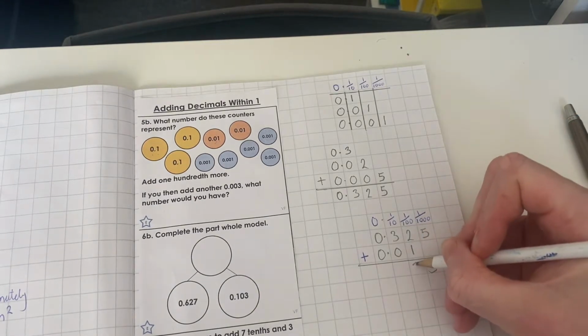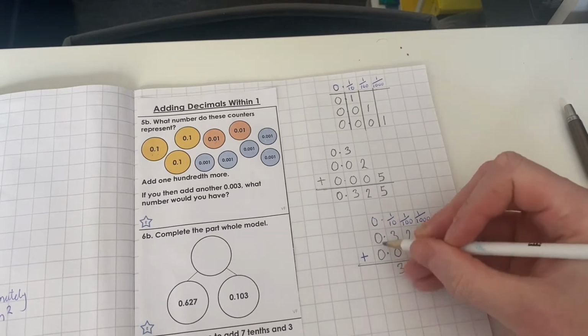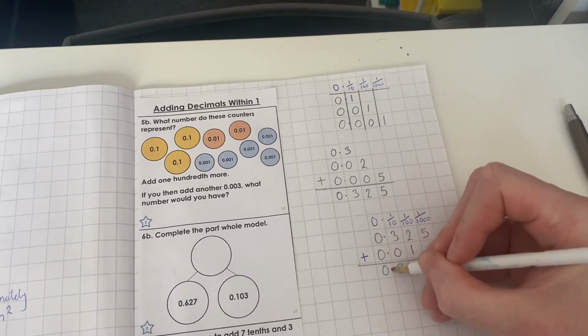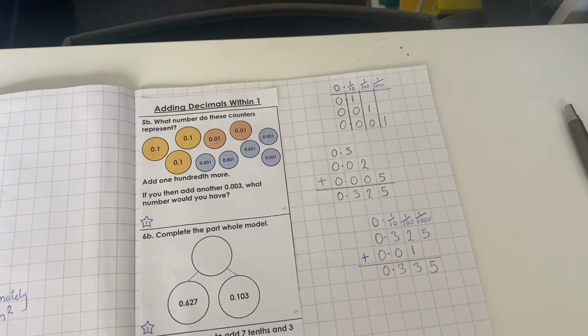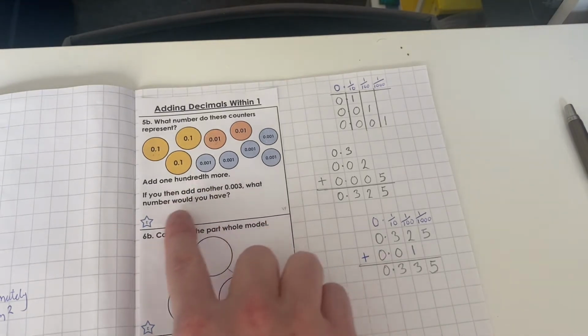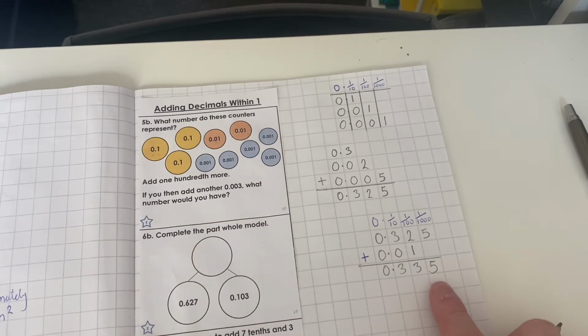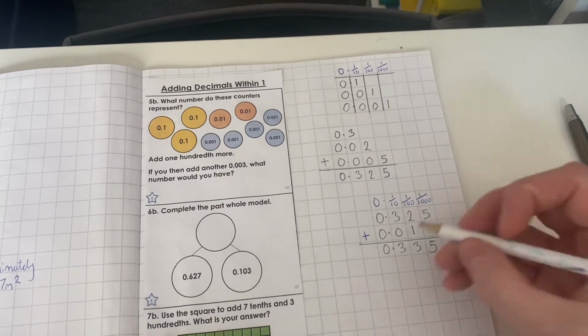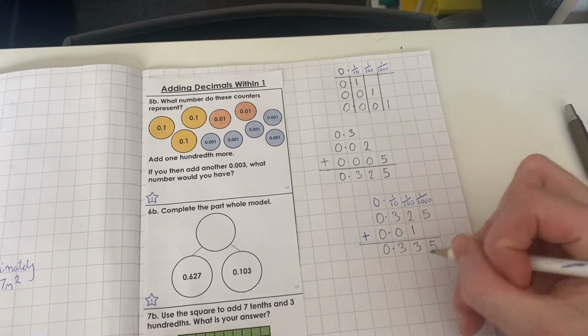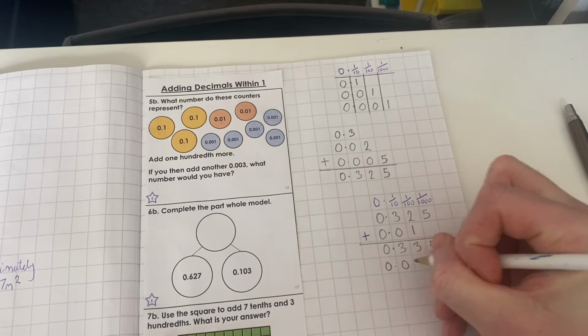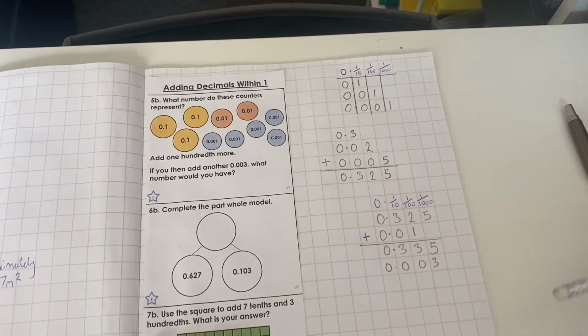2 plus 1 is 3. 3 plus 0 is 3. 0 plus 0 is 0. Do not forget the decimal point. Then the next bit says if you then add another 3 thousandths, what number would you have? So we're going to add 3 thousandths to this column here. So 0.003.